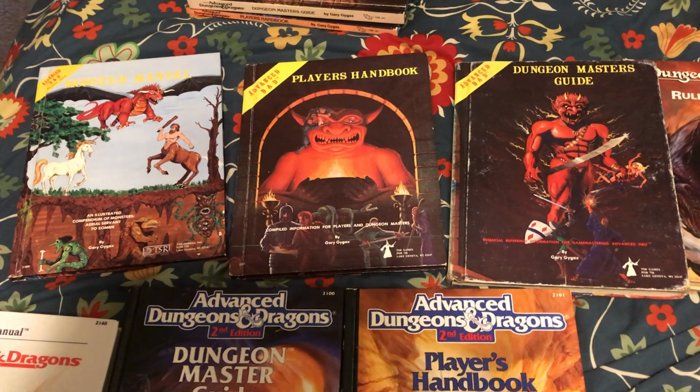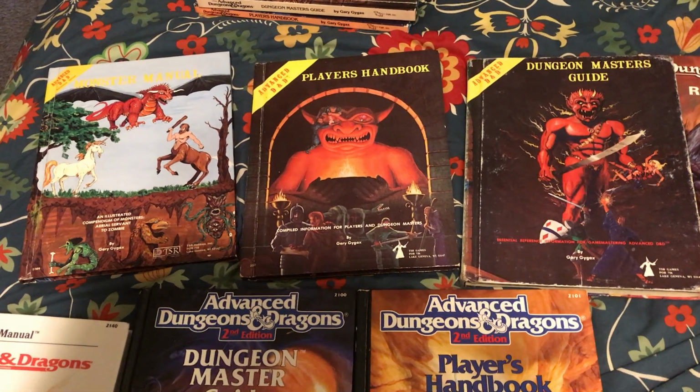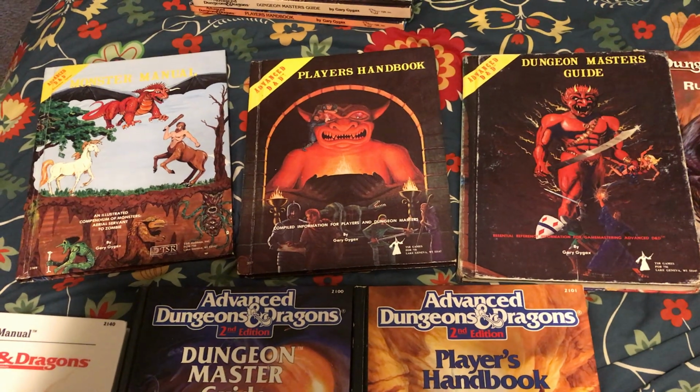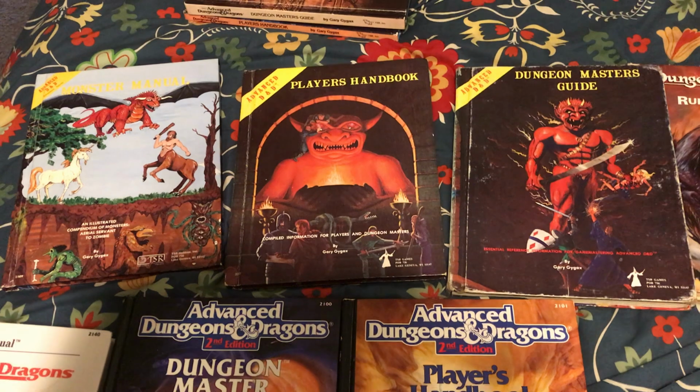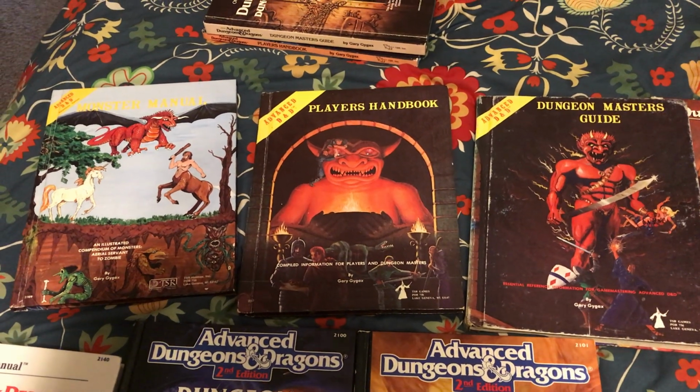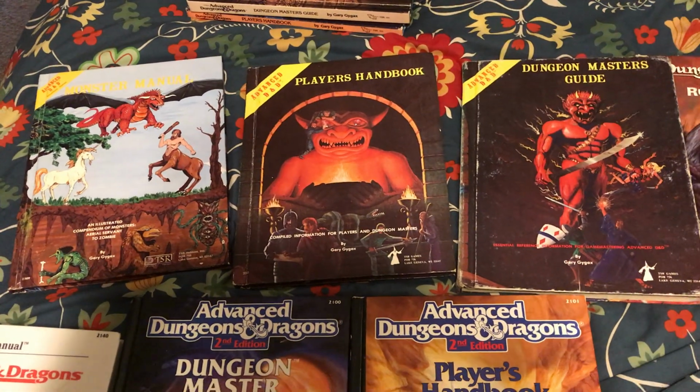It's interesting, and I have an interest and love in the various editions of the game. I just love Dungeons & Dragons, so I'm happy to talk about whatever version. Each different version has different strengths and weaknesses, to be fair.